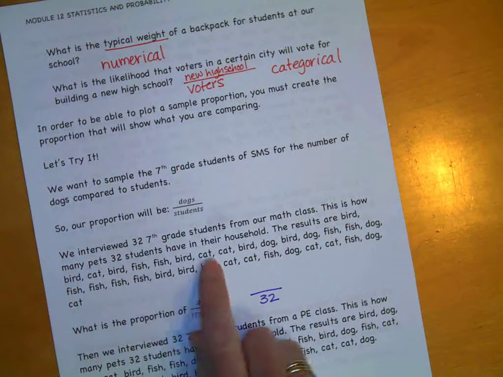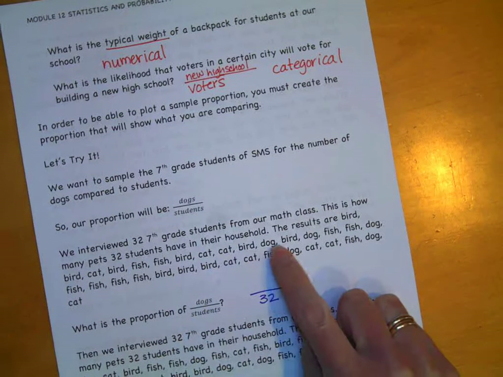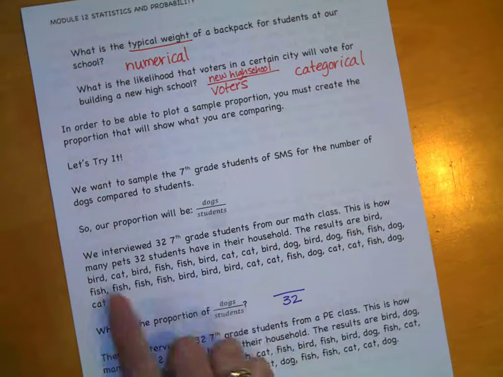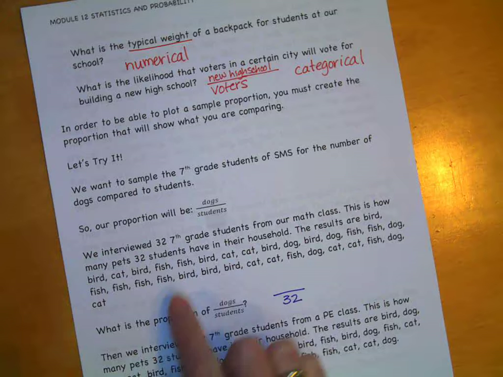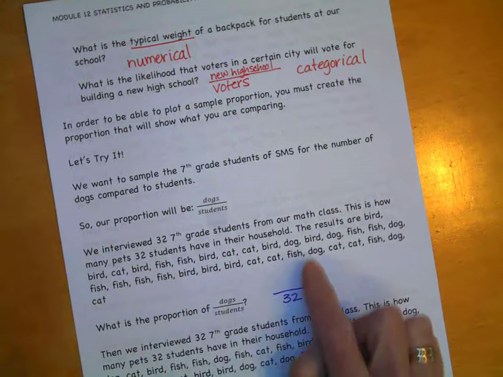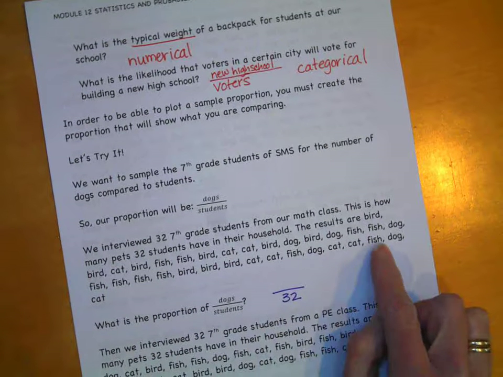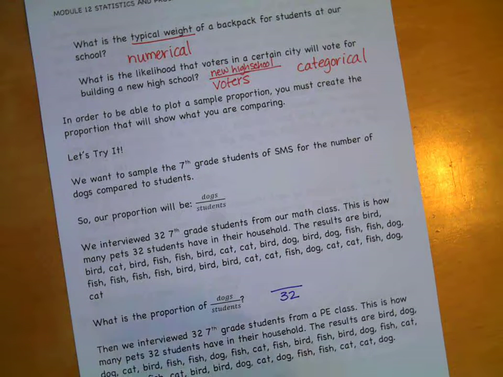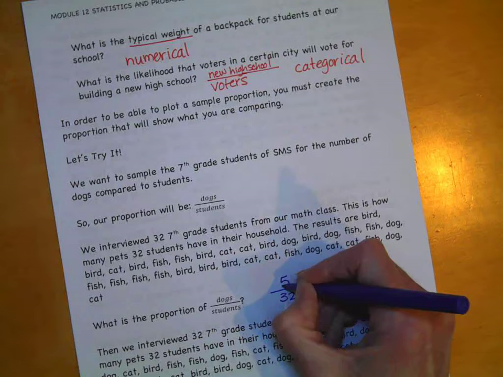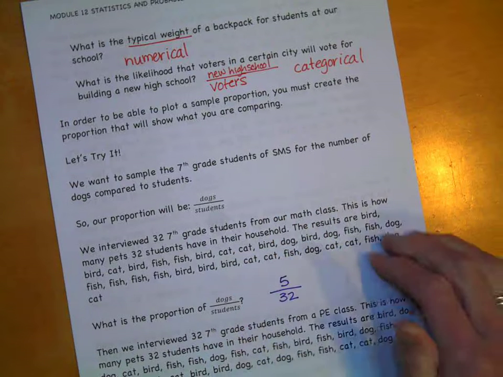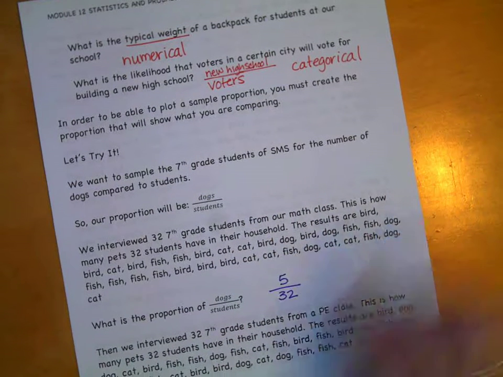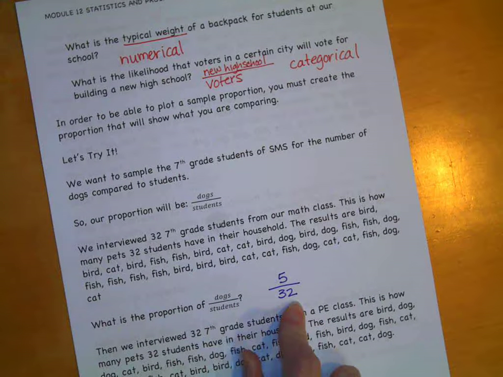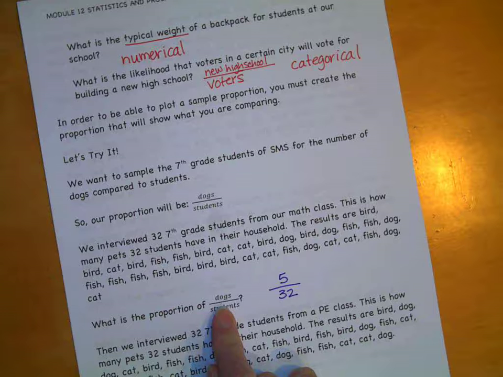So bird, bird, cat, bird, fish, fish, bird, cat, cat, bird, dog, that's 1. Bird, dog, that's 2. Fish, fish, dog, fish, fish, fish, fish, fish, fish. Oh, bird, bird, bird, cat, cat, fish, dog, cat, cat, fish, dog, cat. So I got 5. I hope you got 5. So the proportion that represents this categorical data is that 5 out of 32 kids have dogs, okay?